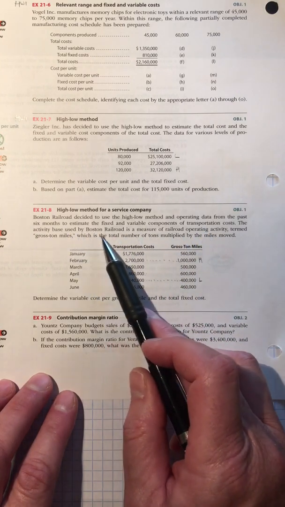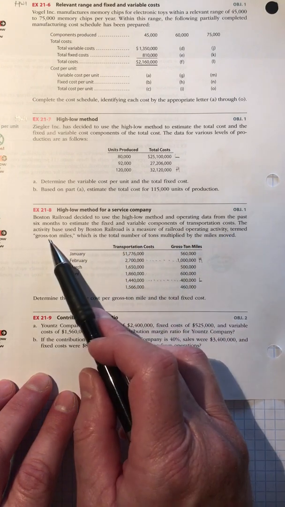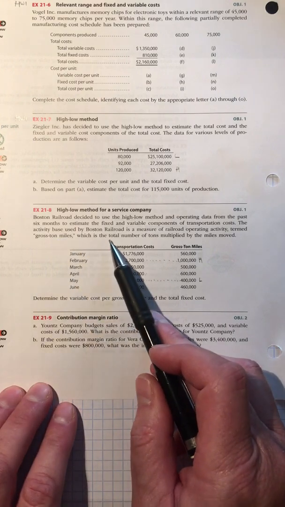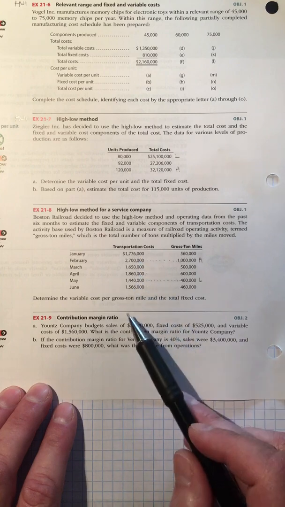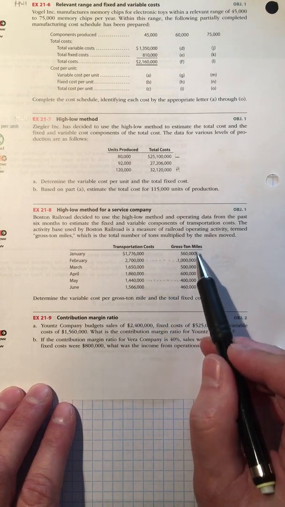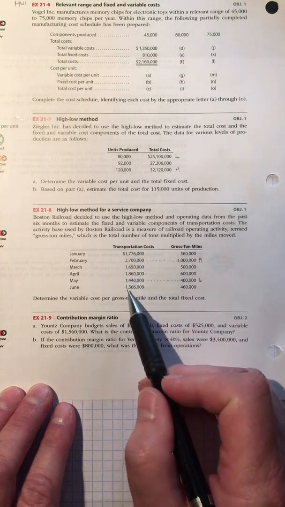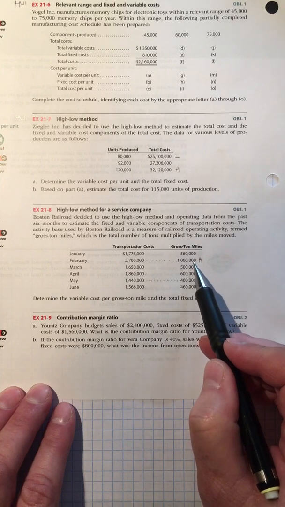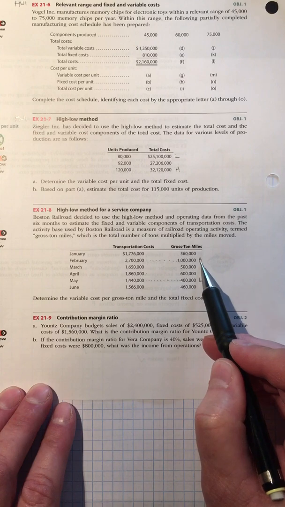The activity base used by Boston Railroad is a measure of railroad operating activity termed gross ton miles, so weight over distance. It's the total number of tons multiplied by the miles moved. I've got this 6 months of data here, and what I want to find is the high point and the low point in terms of activity, not in terms of dollars. So the high activity I can see here was in the month of February when they did 1 million gross ton miles. So I marked that as the high point.